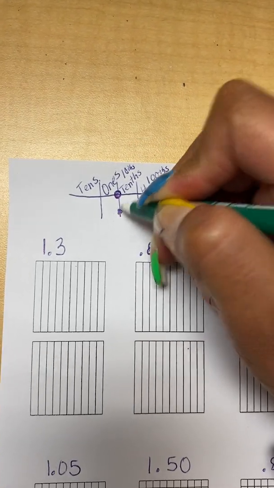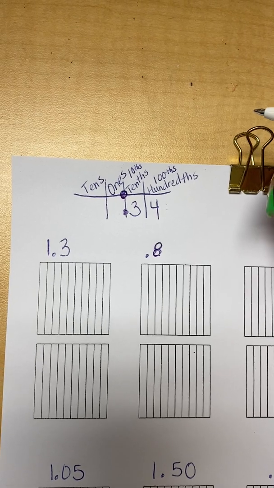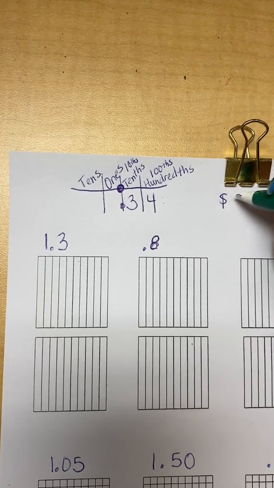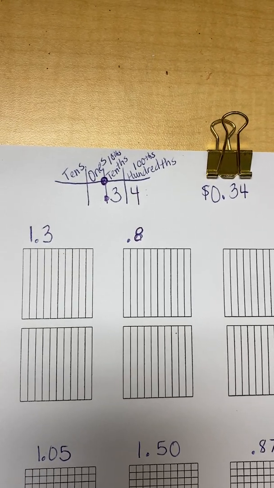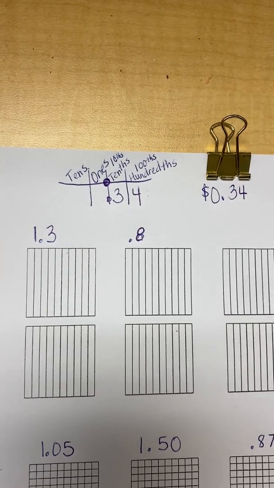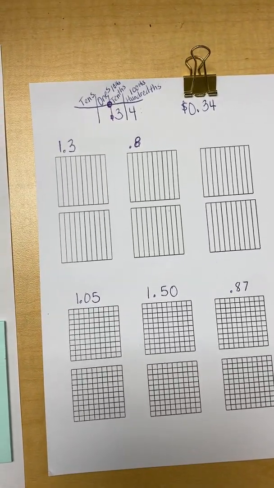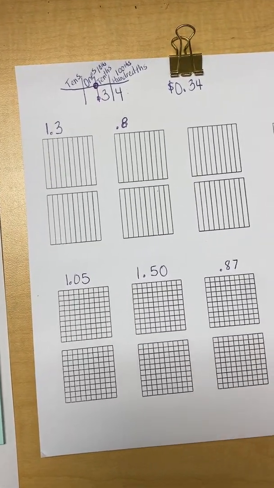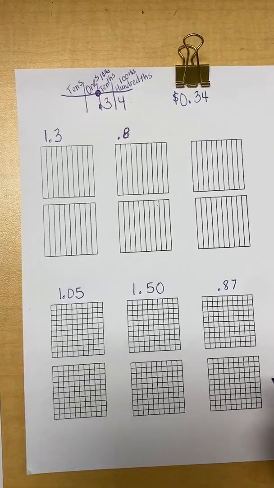For example, 34 cents will be written as such. You might see it this way in the decimal format using the dollar sign. Down here, I'm just going to show a few examples of how you would show these amounts. And then I'm going to try to explain one more thing in kind of a quick fashion.